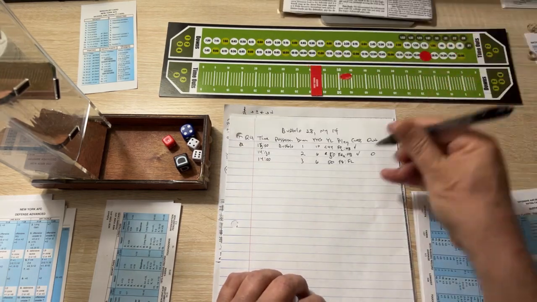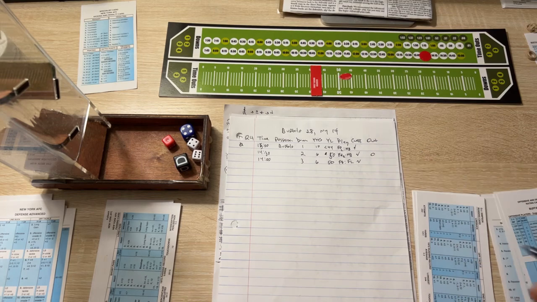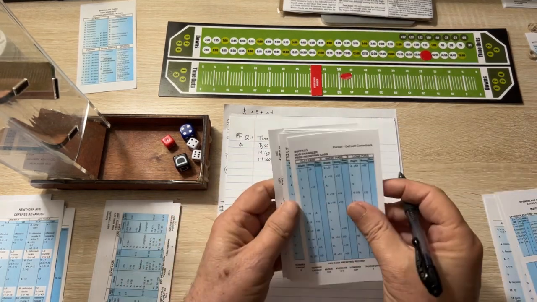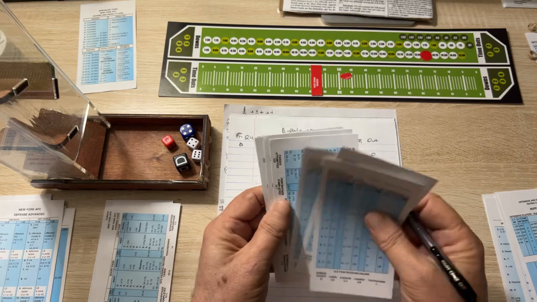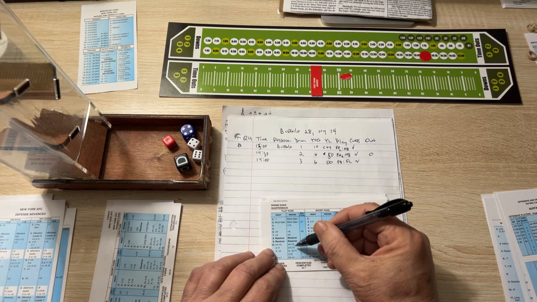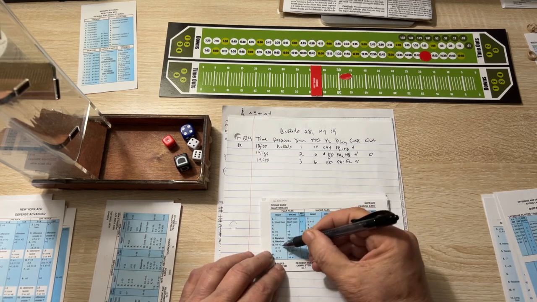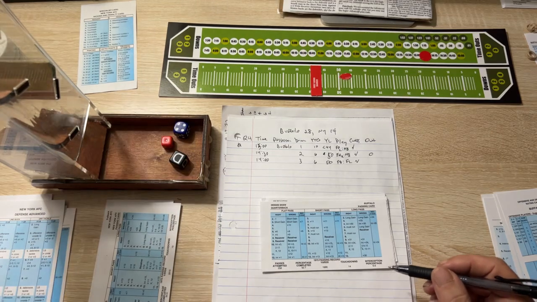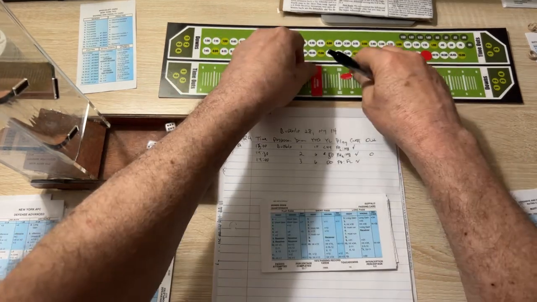It's guessed correctly. 1-10. Can the Jets stop it? Intercepted plus 3, 2-11. It's picked off.